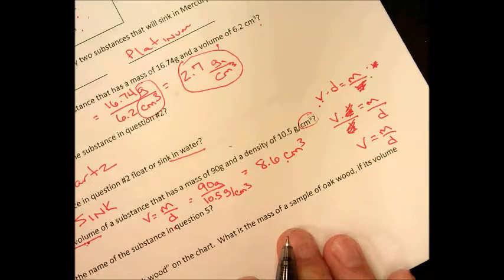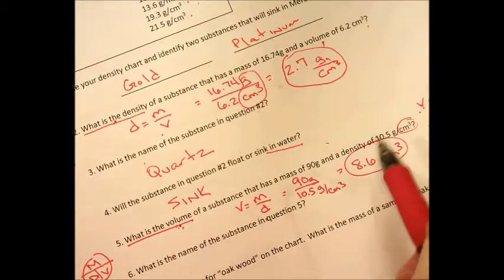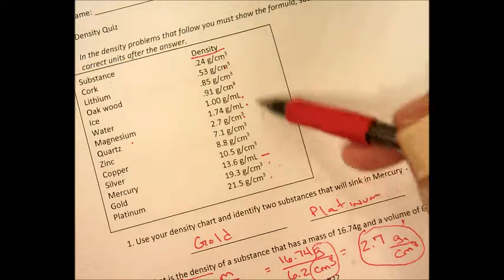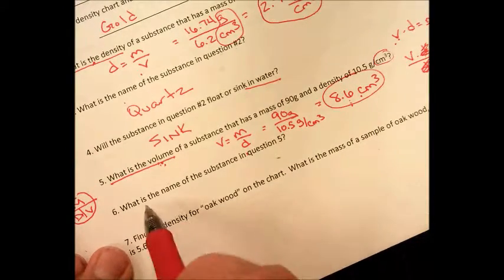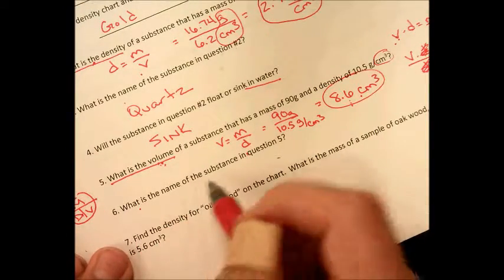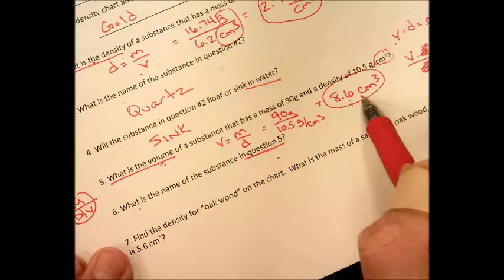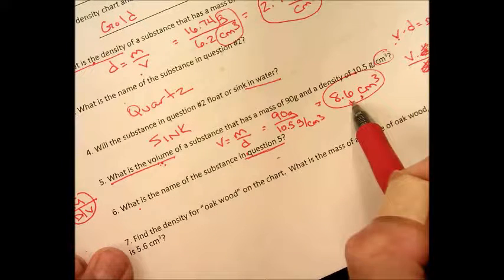All right, 8.6. Now remember, this is volume. That's what we're solving for. I cannot use my answer right here to go and look for an answer up here at the top, because this is not a volume chart. This is a density chart. And so when you get to number 6, a lot of students made mistakes with this one. It says, what is the name of the substance in question 5? Well, the students would go and look at the answer, but you can't use that answer up top. This is the volume. You can't use volume in a density chart.